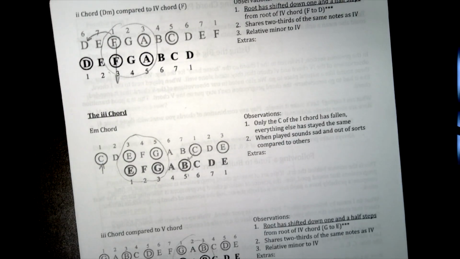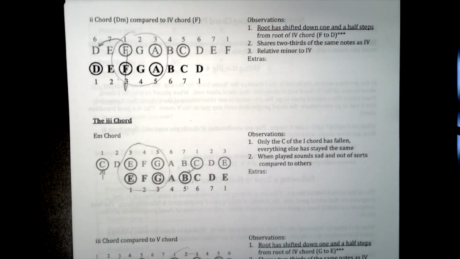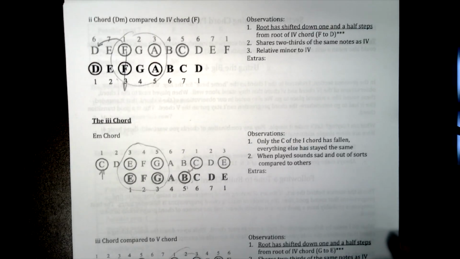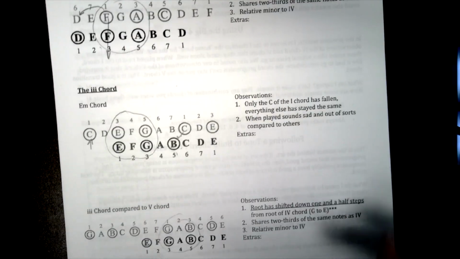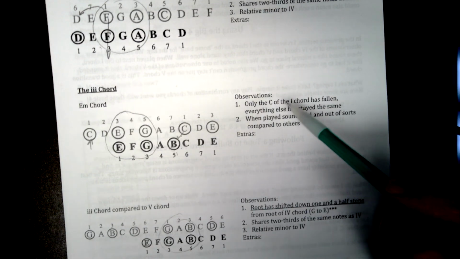So that goes in both directions. If you're going from the 5, you can go up to the 1. You can have this sense of rising up to the home. Or you can start with the home, the 1 chord, and fall down to the 5. But either way, it has this sense of falling, okay? So yeah, that's the sense of falling.